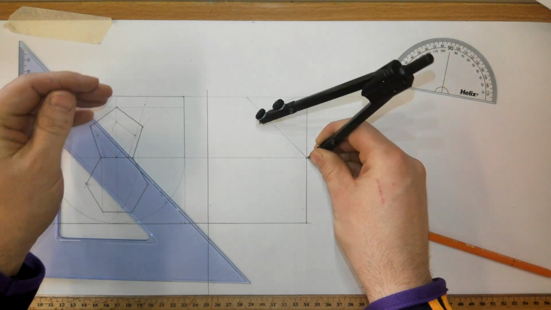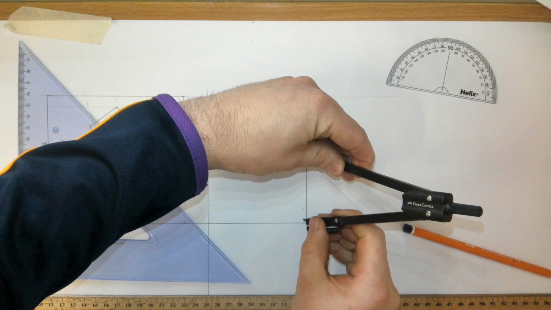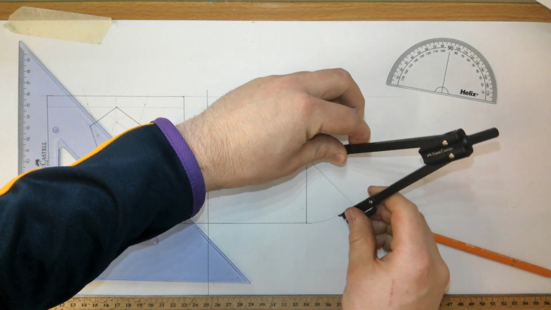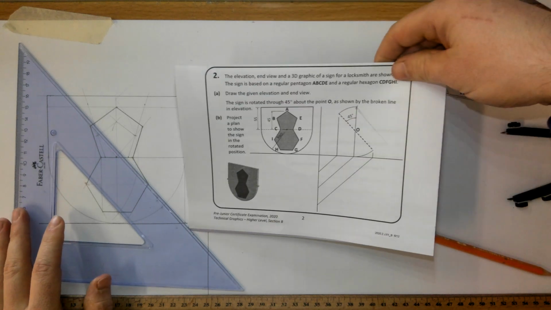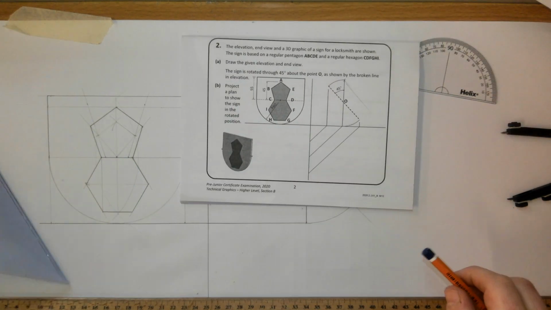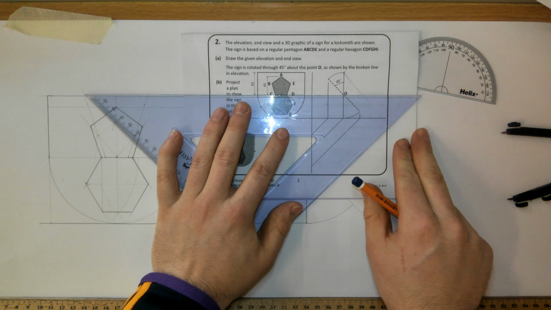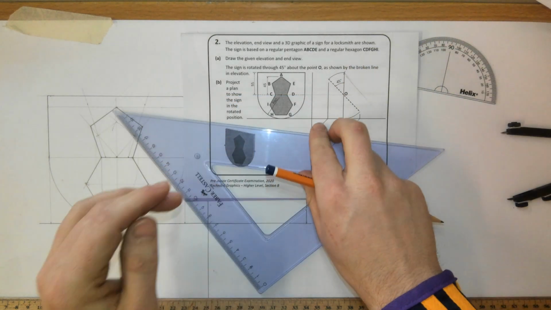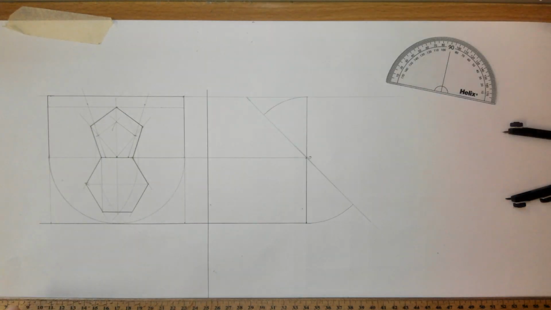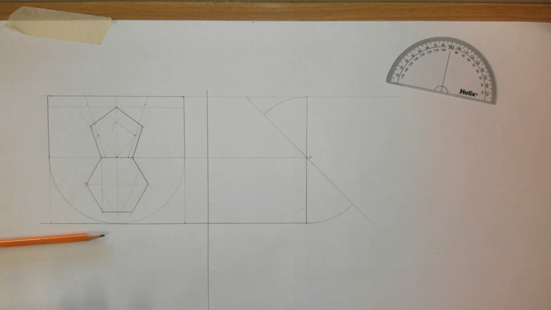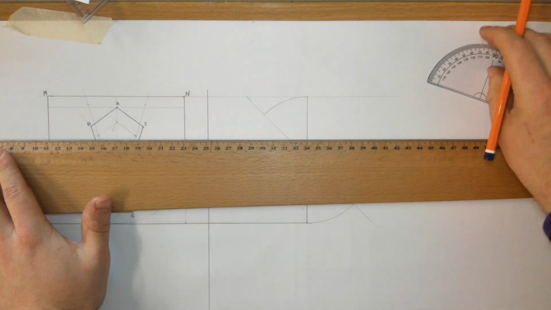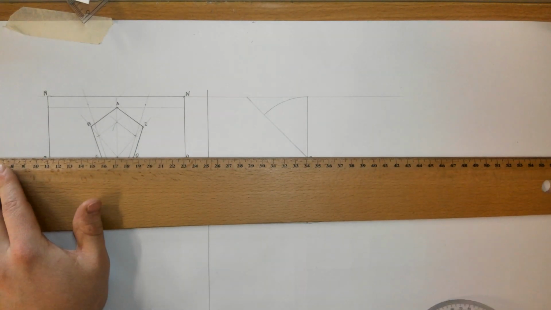And we're going to rotate our sign down and rotate the sign upwards about point O. Right, now I'm going to just pause and label all these points. So I'm going to bring the points over to their original position.